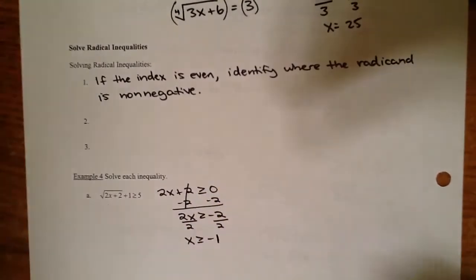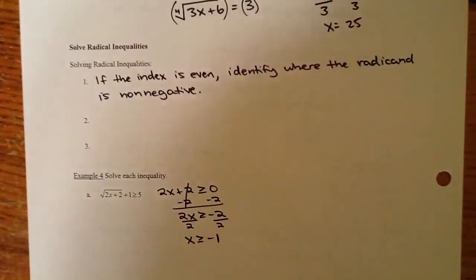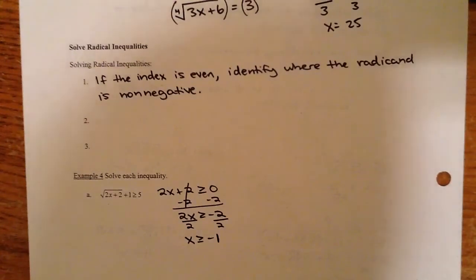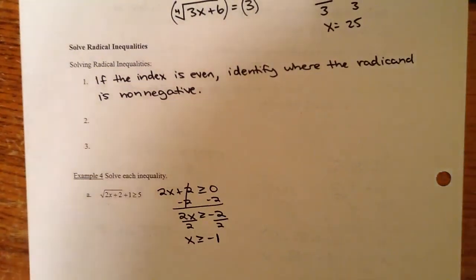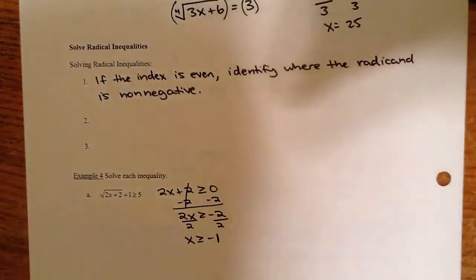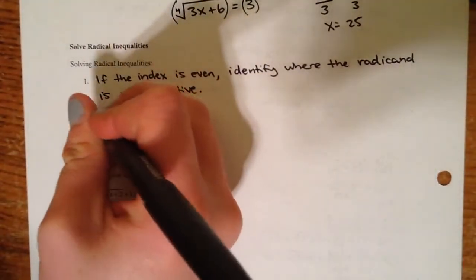Okay, so this is saying that as long as we plug in something that's greater than or equal to -1, we won't have any issues underneath the square root. We will only be plugging non-negative things into the radicand. All right, then step 2: solve the inequality algebraically.